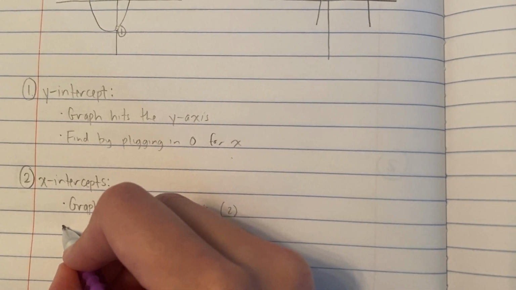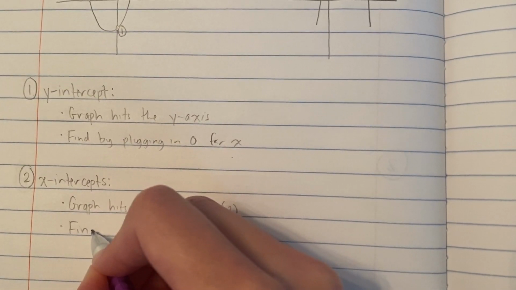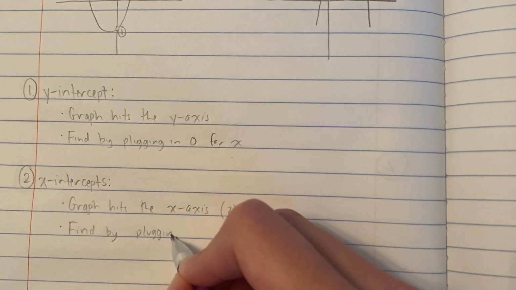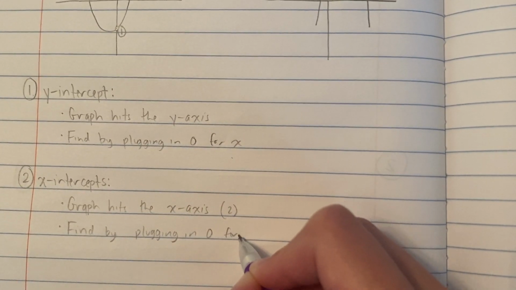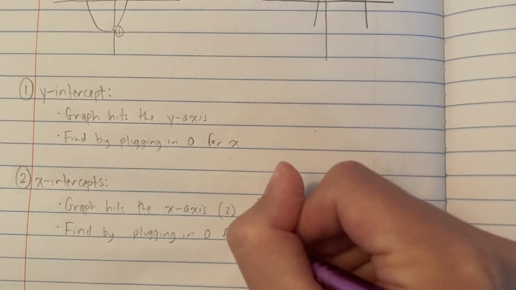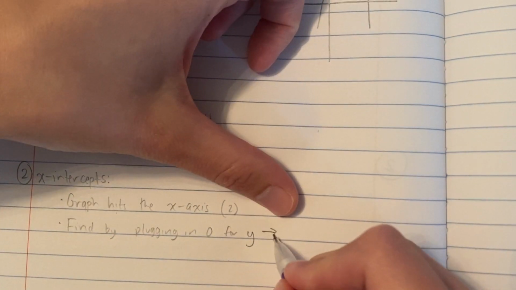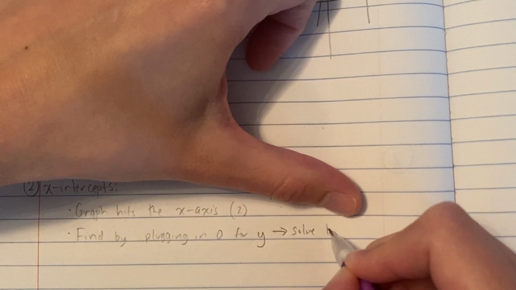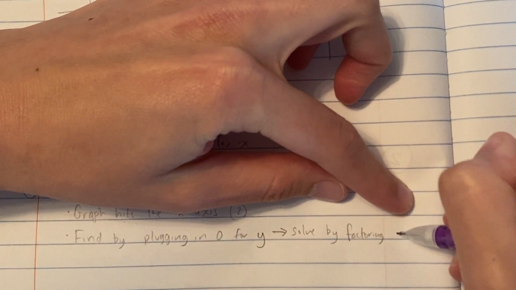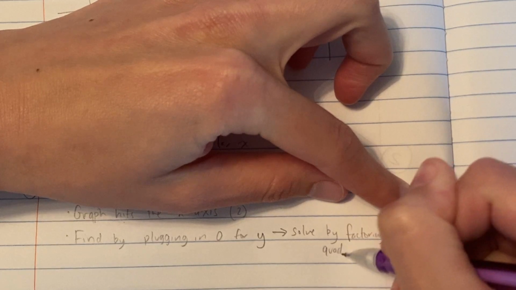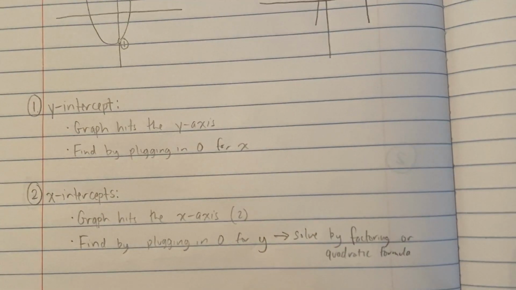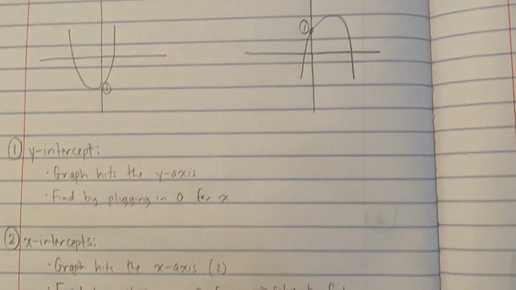And if you remember, the way that we find these x-intercepts is by plugging in 0 for y. And then once we plug in 0 for y, we have a complicated equation to solve. And then we can solve these by factoring, which we learned first, or we can also solve by quadratic formula. So when we find the x-intercepts, that's where the graph hits the x-axis.